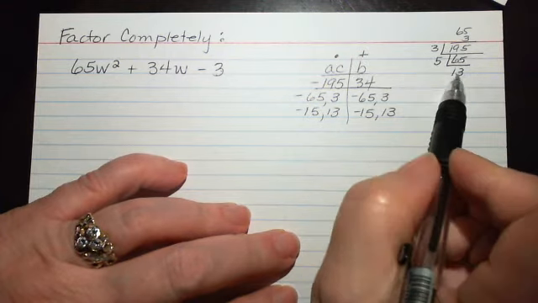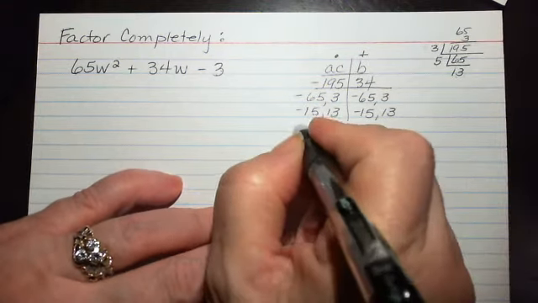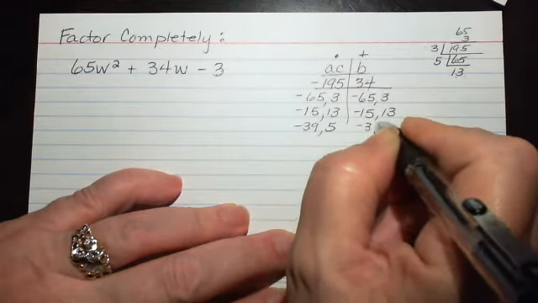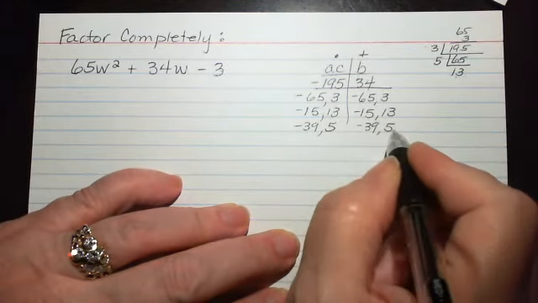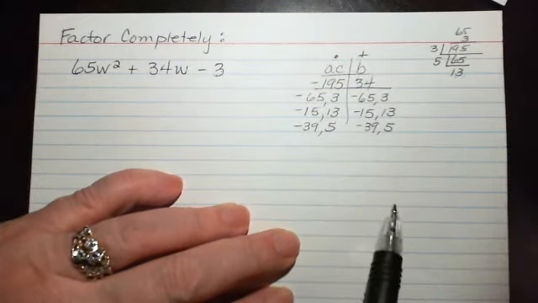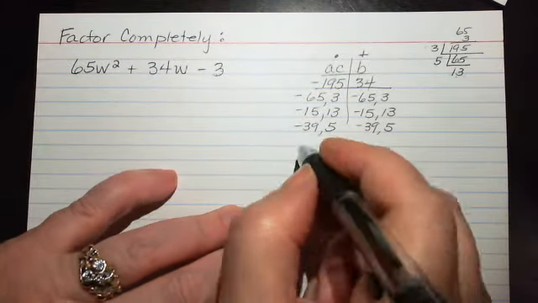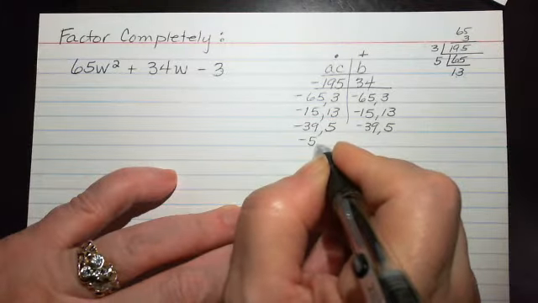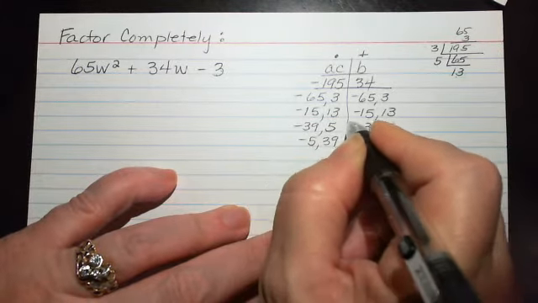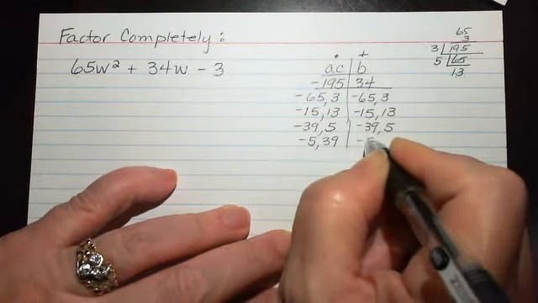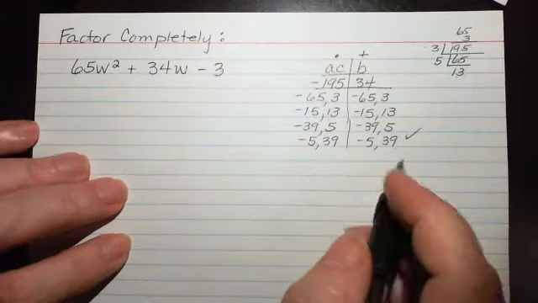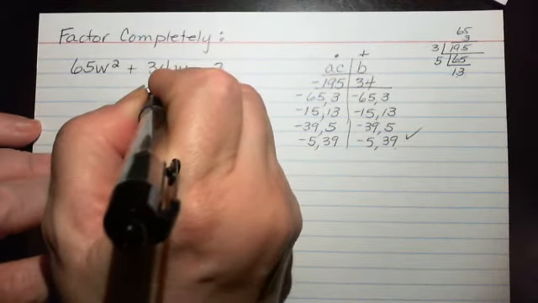How about 39 and 5? Negative 39 and 5. Does that pair add for 34? Well, it adds for negative 34, so maybe if we just make the 5 negative and the 39 positive, that ought to be the correct pair. These do add for 34. That's the correct pair. We use that pair to split the middle term.